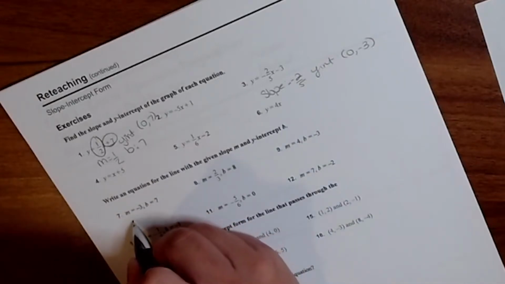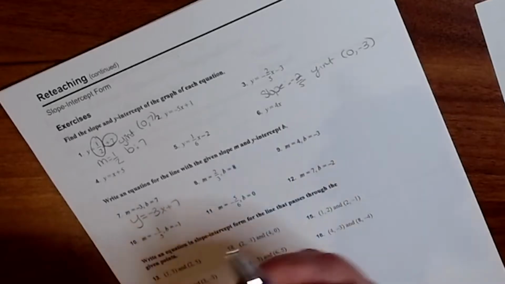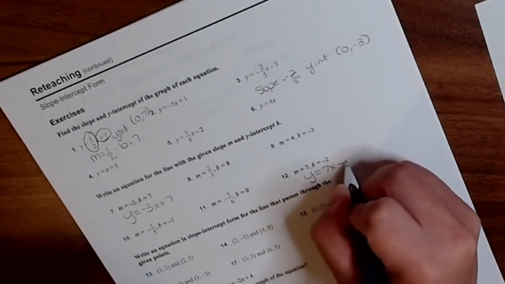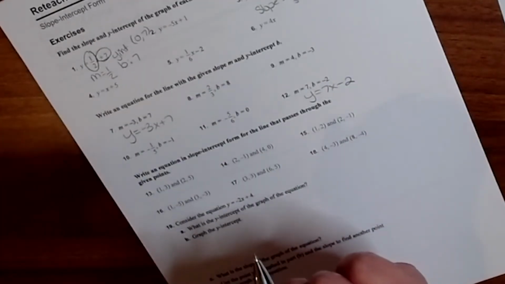Okay. Write the equation, so y is equal to -3x plus 7. y is equal to 7x minus 2. So essentially, you're just plugging it into slope-intercept form.